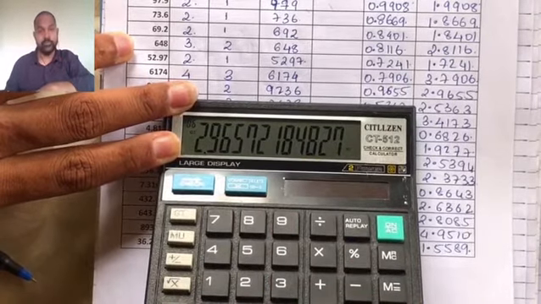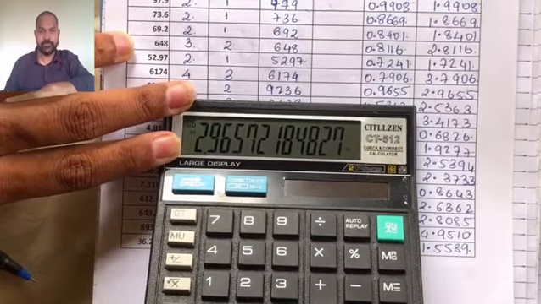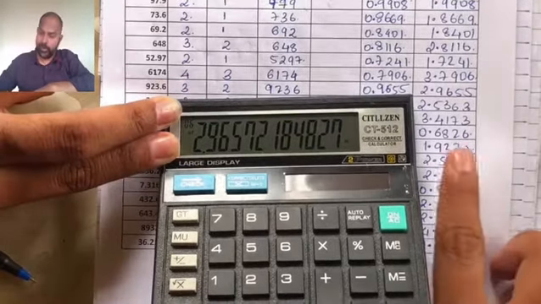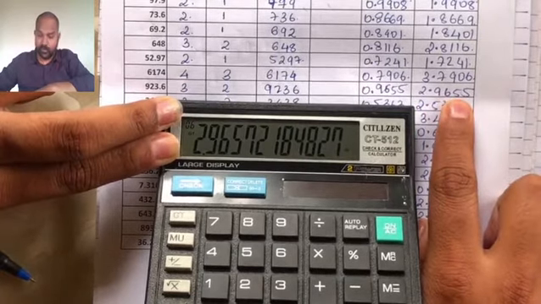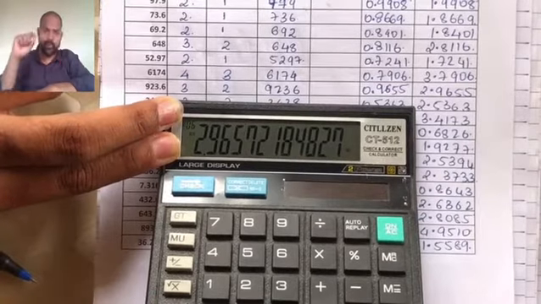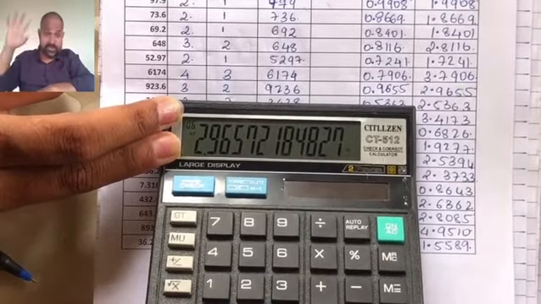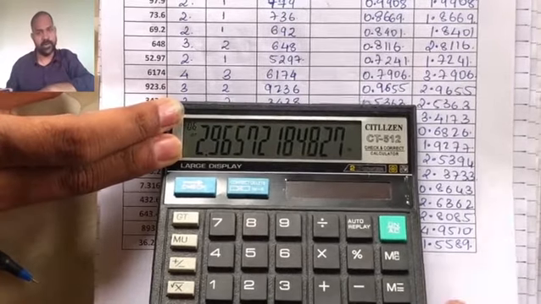Press equal to. 2.96572. Is that right? 2.965. We got a 5, they got a 7. That's okay. It's like 1 or 2 unit change in the 4th decimal. So that is not a problem. So the answer is approximately correct.